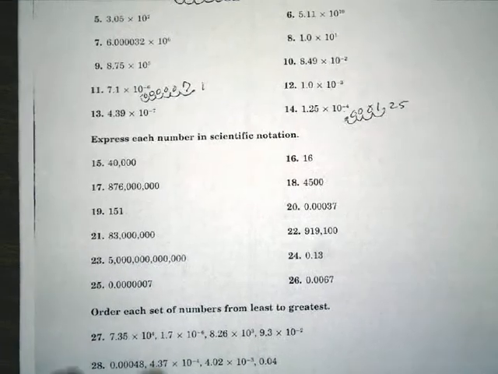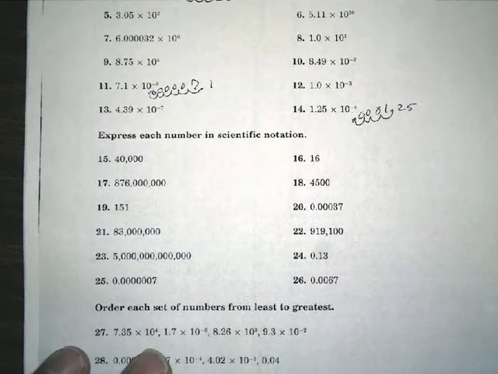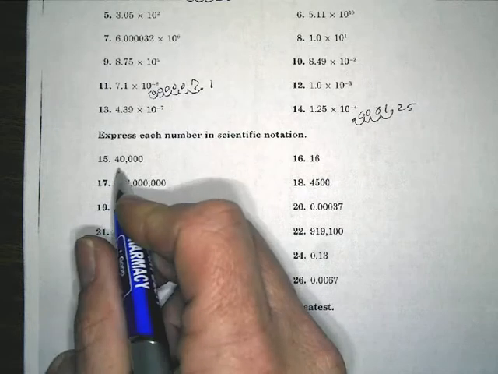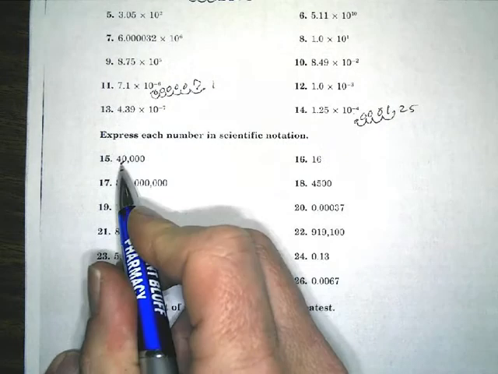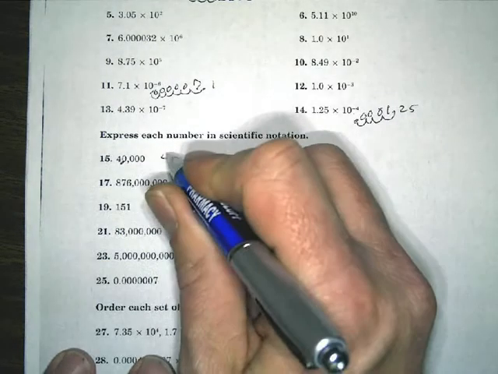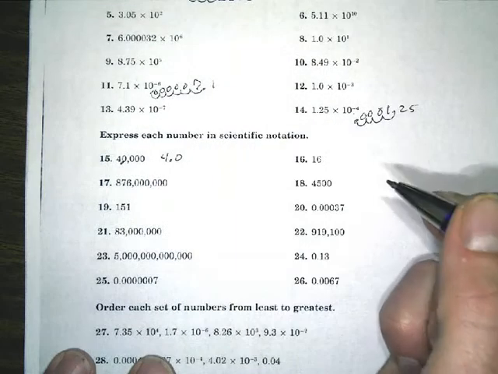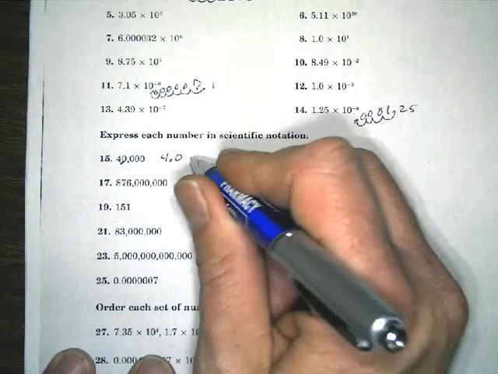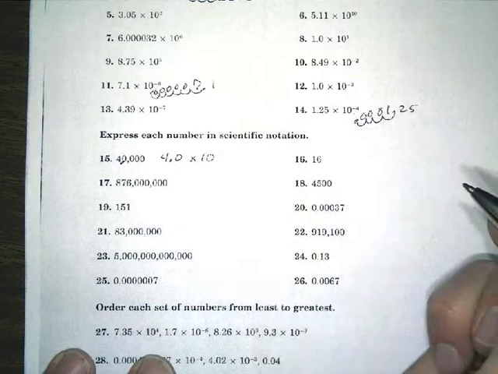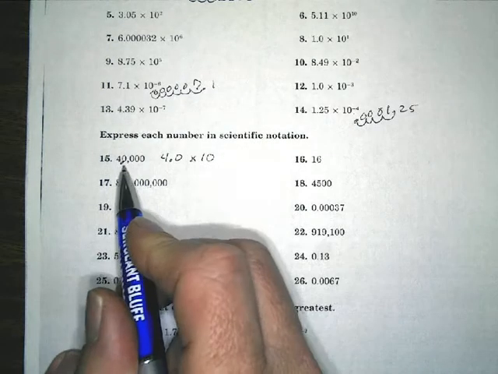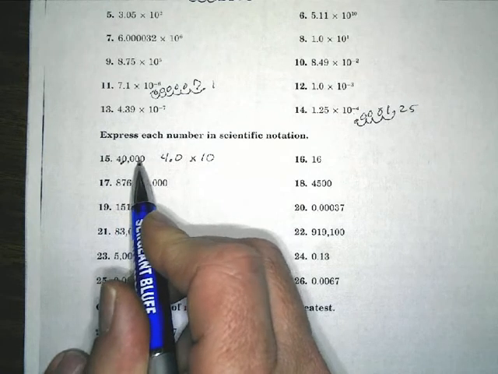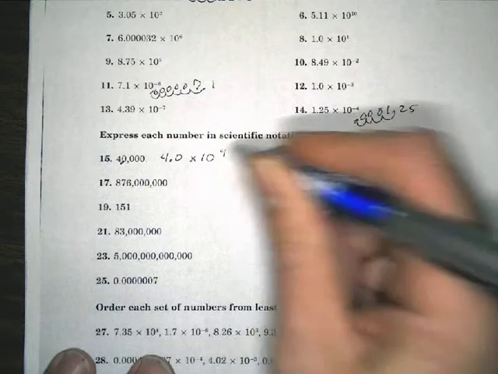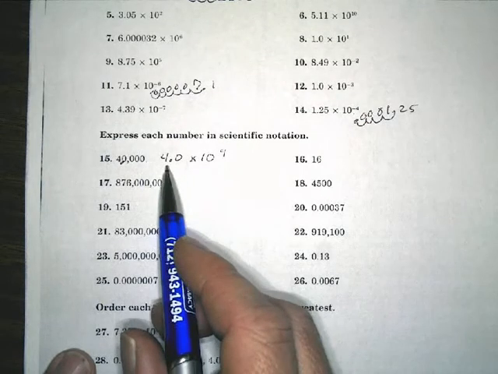If we are given a number and have to put it into scientific notation, what we're going to do is put a decimal point in after the first number. So after the 4, I put my decimal point. I'm going to recopy the 4, the decimal point, and a 0 after it. We're always going to take this times 10 every time. To find my exponent, I'm going to count the numbers behind the decimal point. 1, 2, 3, 4. So 40,000 in scientific notation is 4.0 times 10 to the 4th.